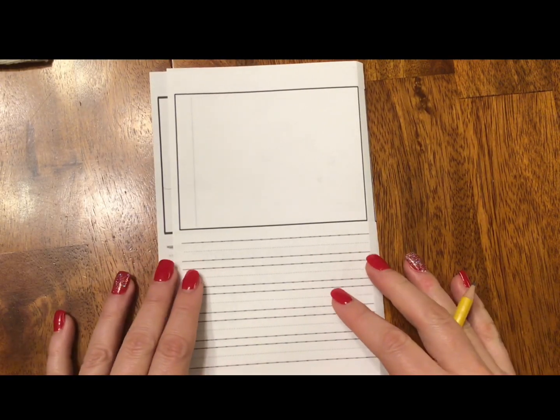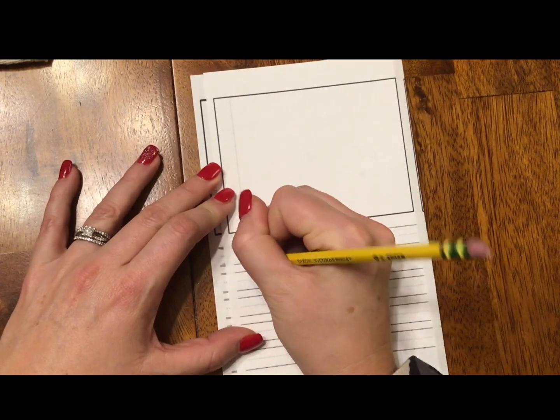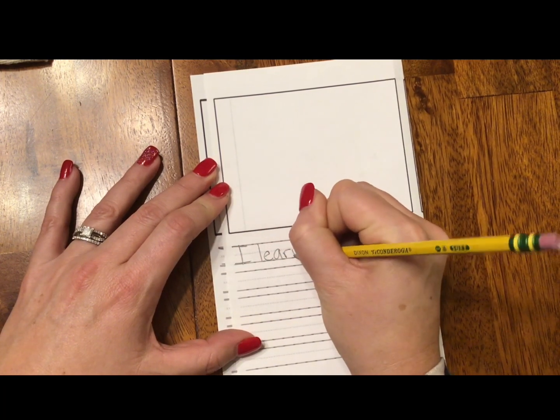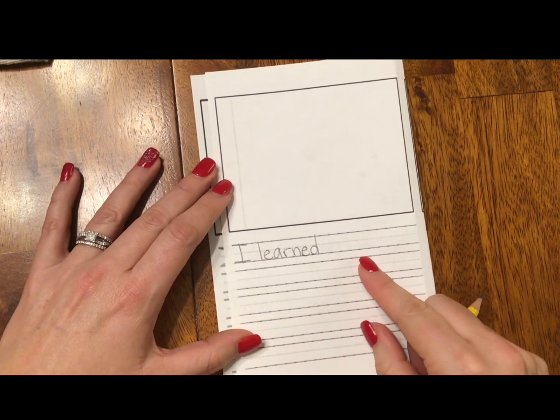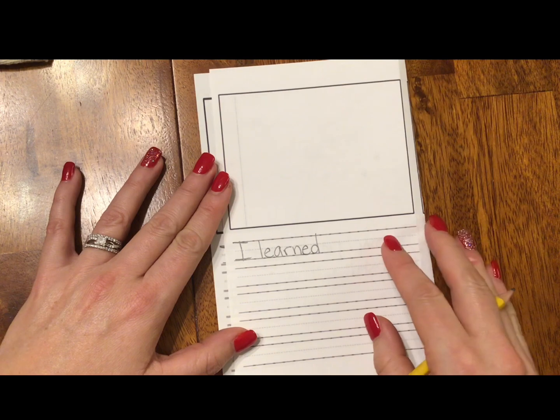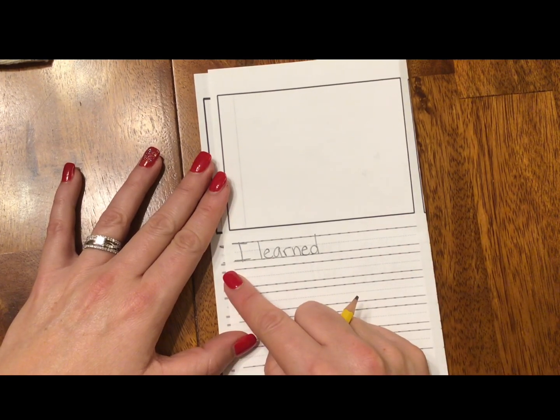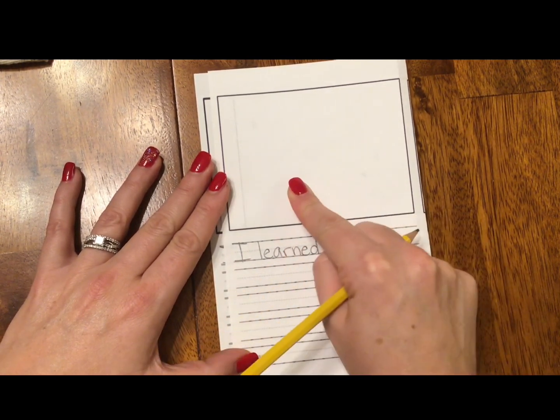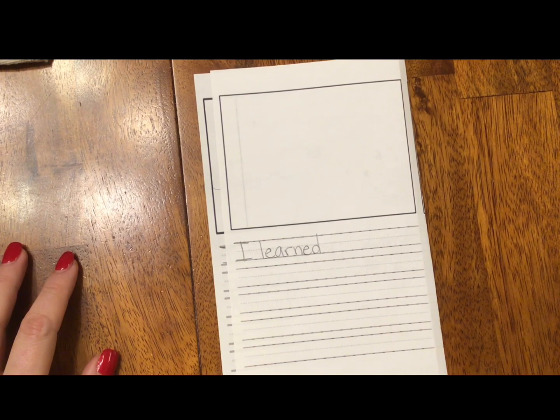Now, when we do sharing, we always do I found out, I know, I learned. So our final sentence will start with I learned, and you will finish it. Make sure, like for me, I cannot write I learned waddle. That doesn't make any sense. It needs to be a real sentence, such as I learned penguins can waddle. And then we will draw a picture to go with it. Go ahead and pause the video until you have done your final fact sentence with the picture to go with it.